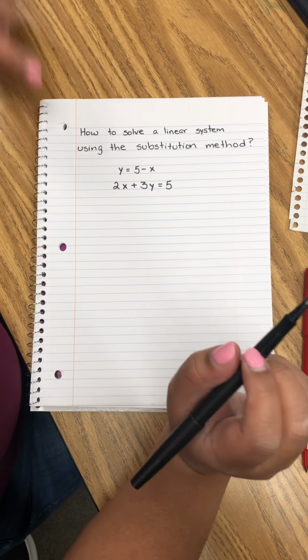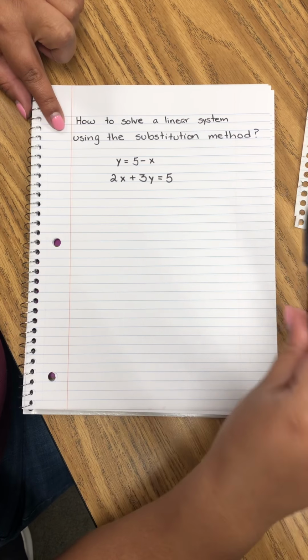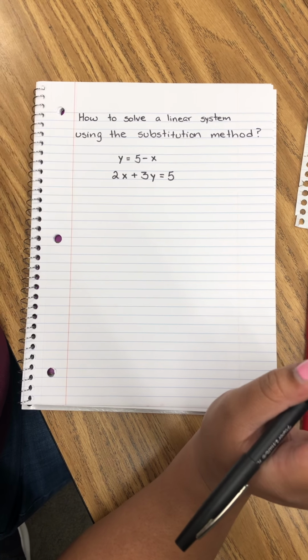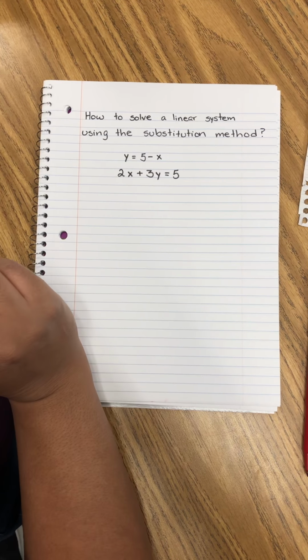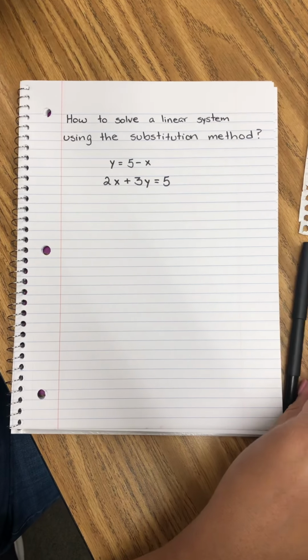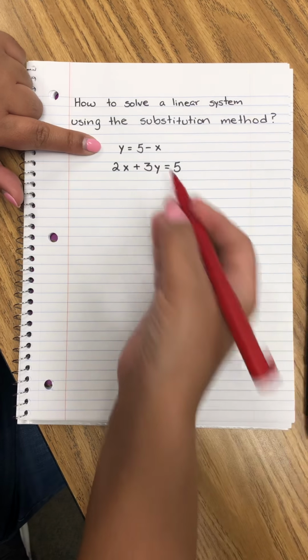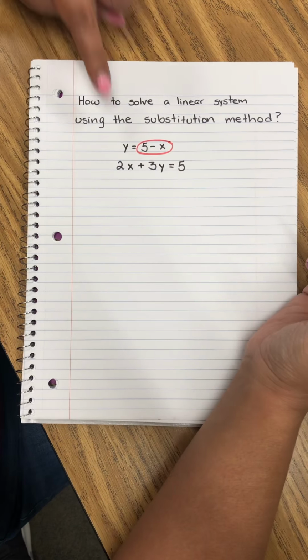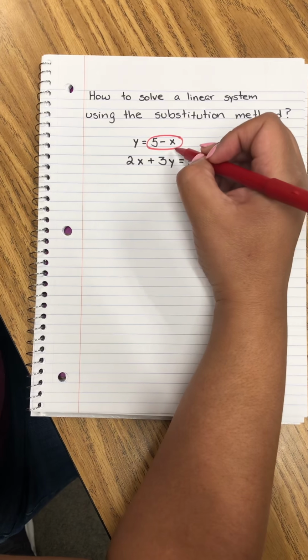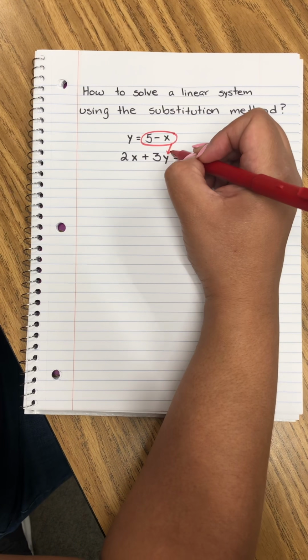How to solve a linear system using the substitution method. So we have two equations with two variables, x and y. They share the same variables. Since one equation is solved for y, we're going to take the value of y, 5 minus x, and since it says y equals, we're going to substitute for y in the second equation.